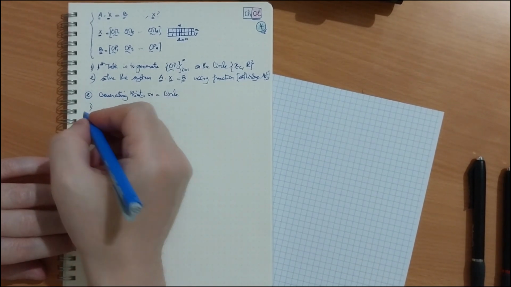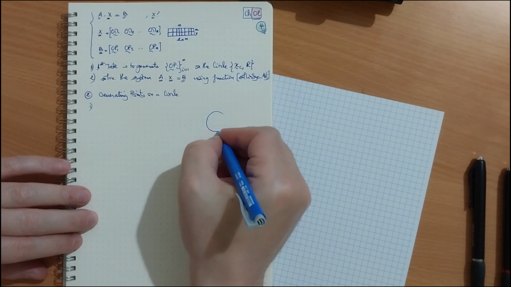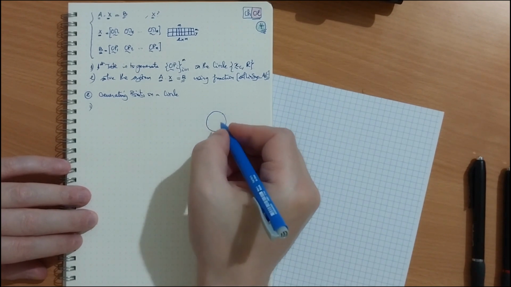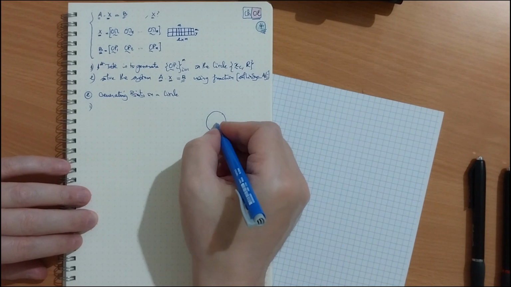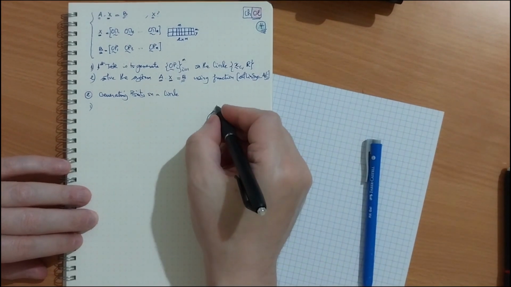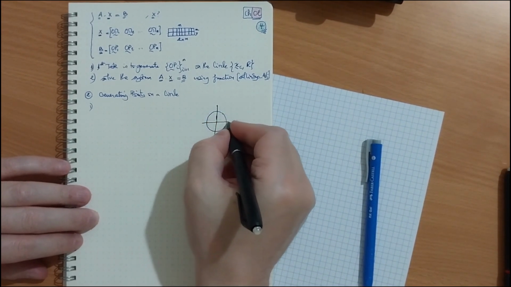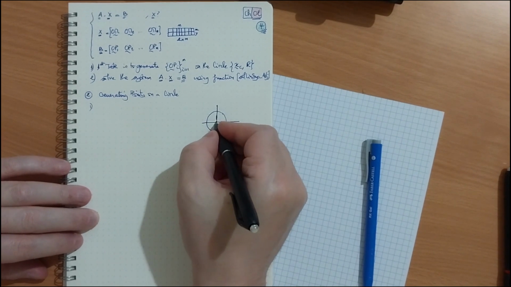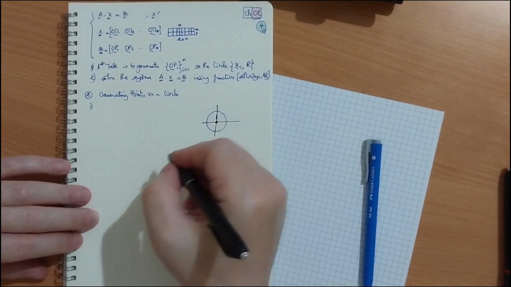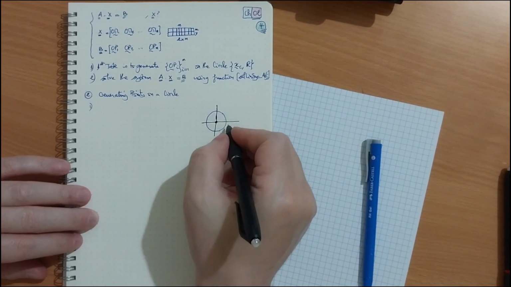First of all, the best way to define points on a circle is to use polar coordinates, and the local reference whose origin is the center of the circle, not O, not the global reference. This is a local reference.